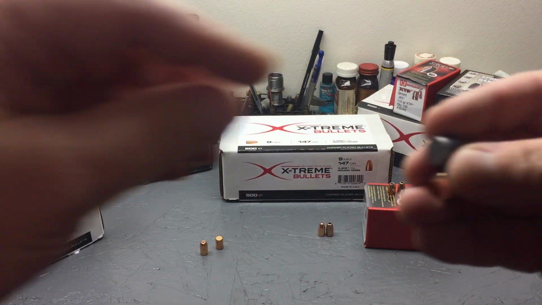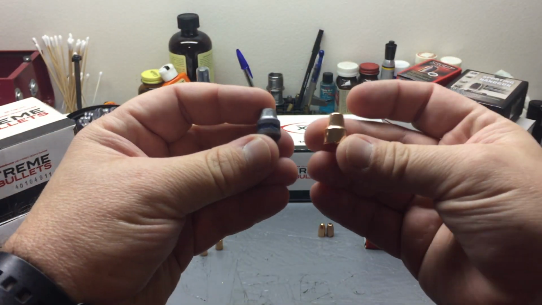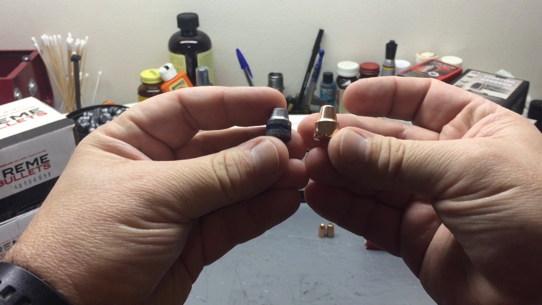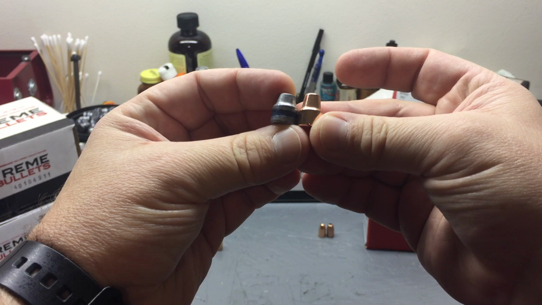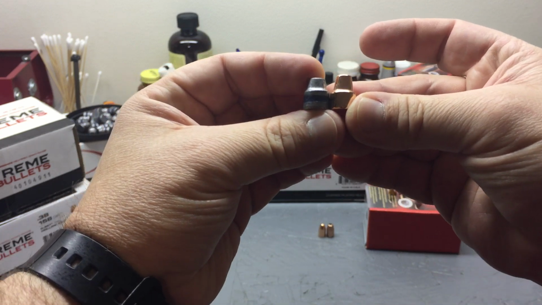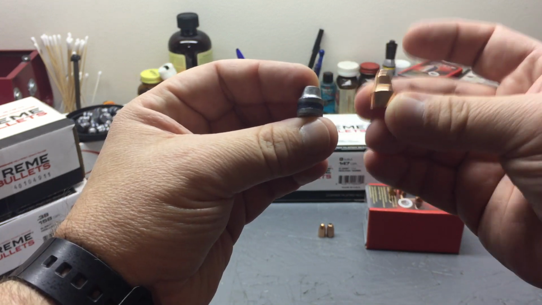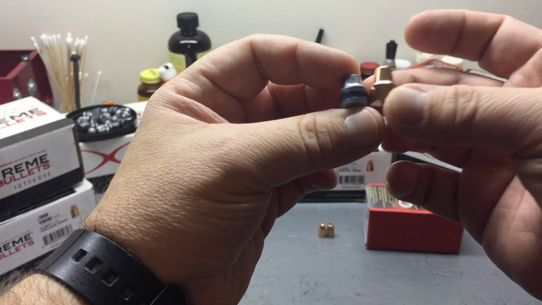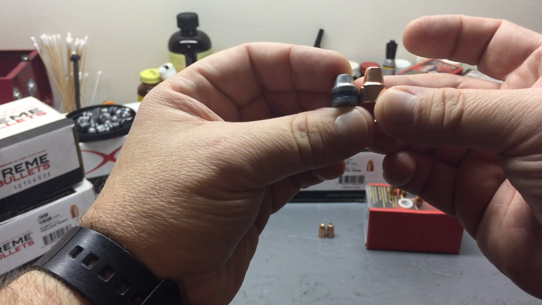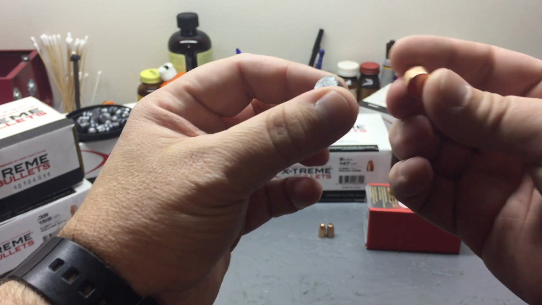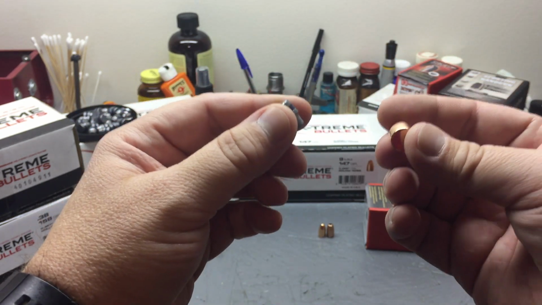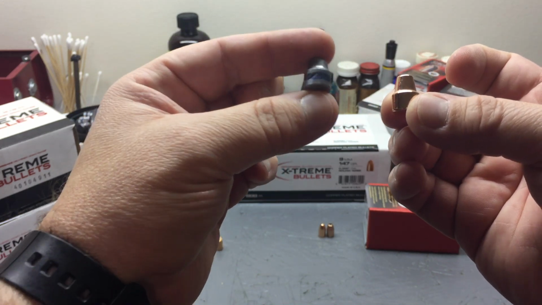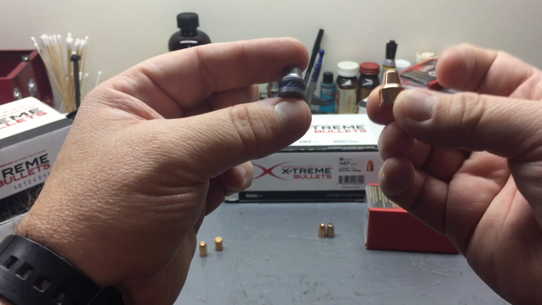So if we look at these two, they are both 45. They're both the same weight. They do have a similar design, but they are different. I believe there's more bearing surface to this because there's no cutout in it, and this one has been lubed, so it's got a wax on it. But the hardness of these could be totally different, and the diameter is going to be a little bit different too. So you're going to have a bigger diameter on this one versus this one.